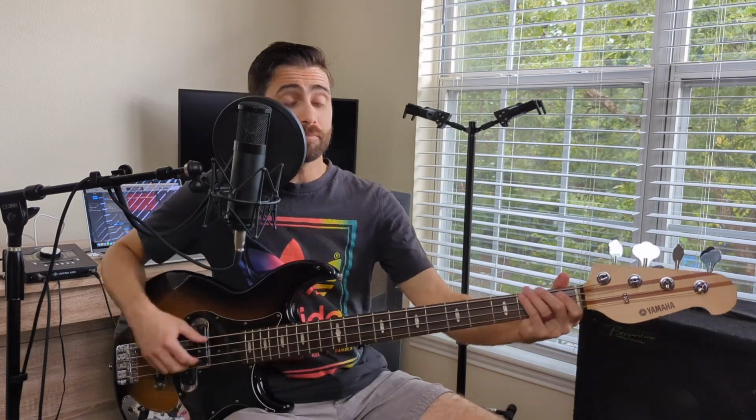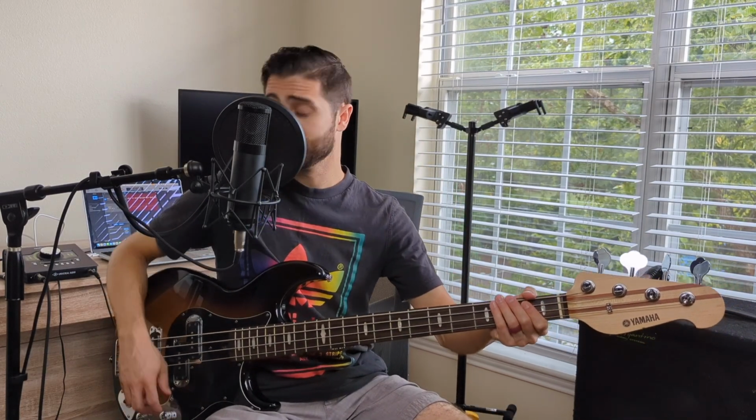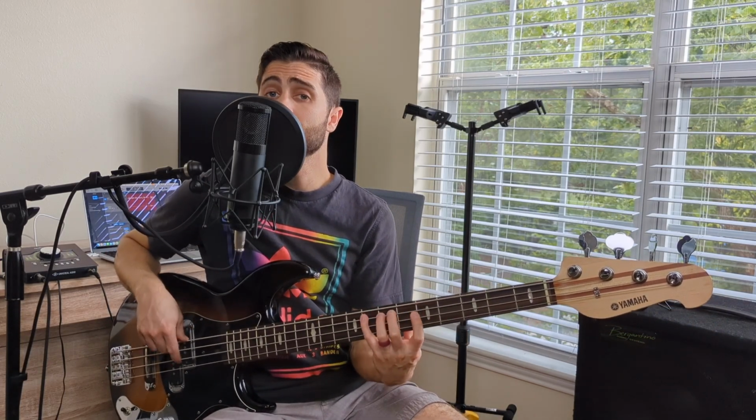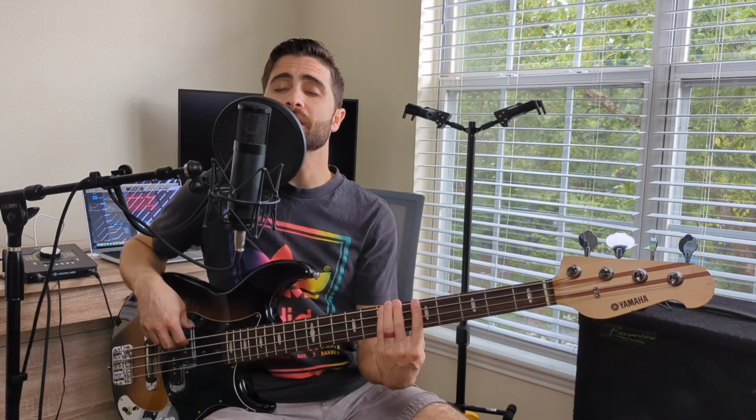So here we go. Let's stay in the key of B flat major. Play up and down the scale once. Use your finger pattern. Play up and down once. Listen to the notes.